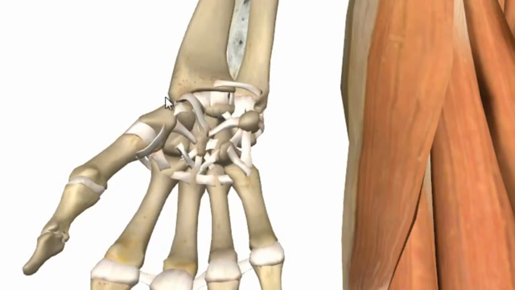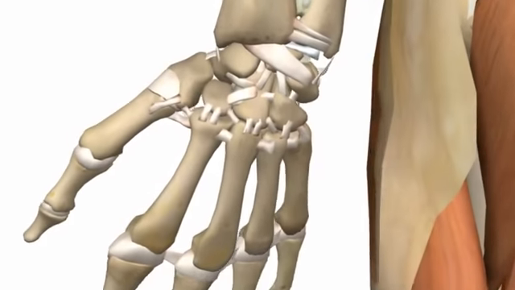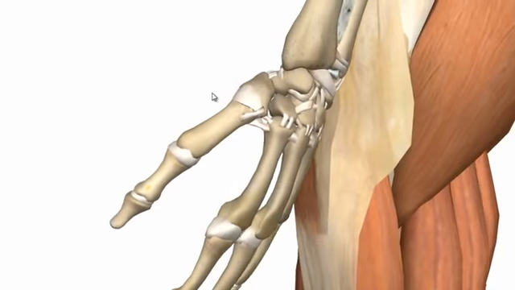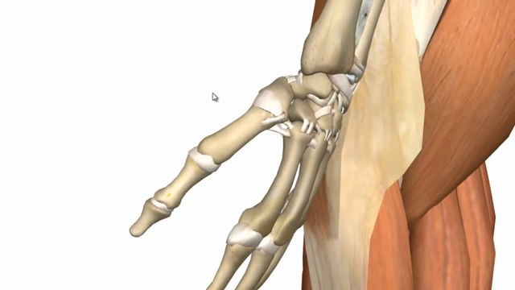If I rotate the model round, we can look at the back of the hand, and there's only a radiocarpal ligament on the dorsal surface. So there's one dorsal radiocarpal ligament. Those are the ligaments that you have at the wrist joint.